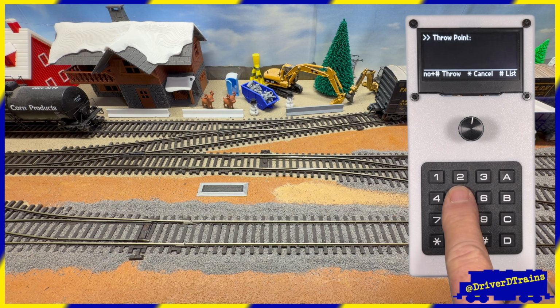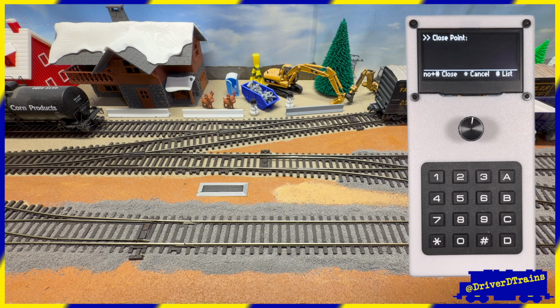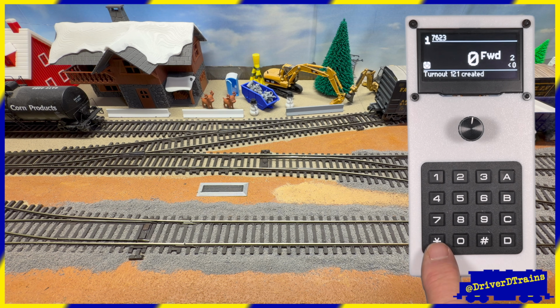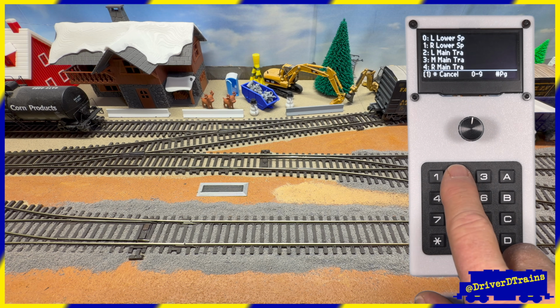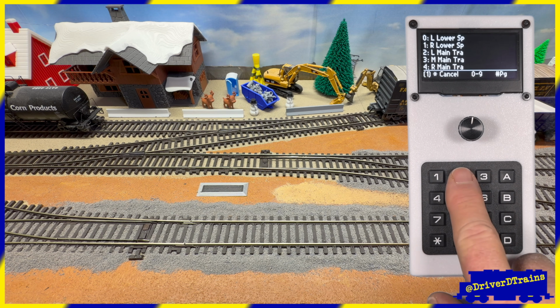From the main menu, we can select 5 to throw our turnouts or points to the diverging track, or 6 to close or line them for the straight track. As with selecting locomotives, we select the turnout we want to throw or close either by entering its number manually or by selecting it from the list of available turnouts we have created in either the myautomation.h sketch in DCC-EX or in the Panel Pro app in JMRI.